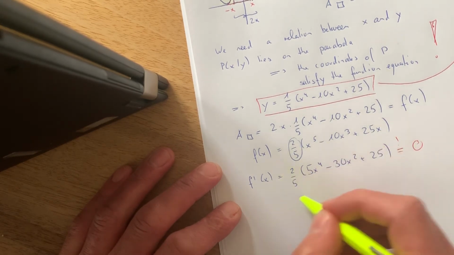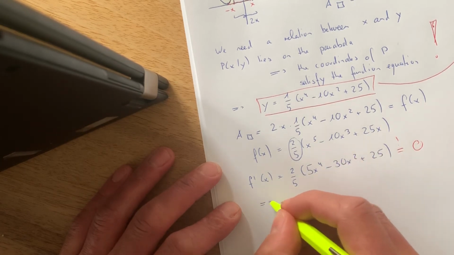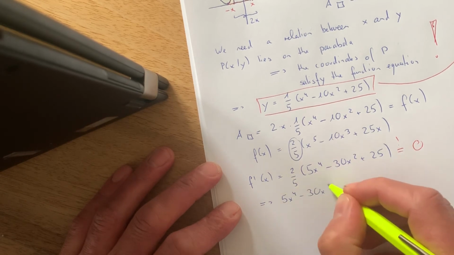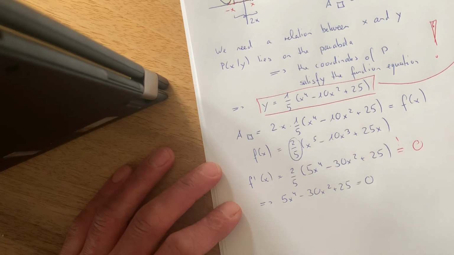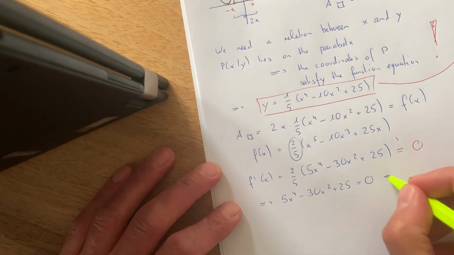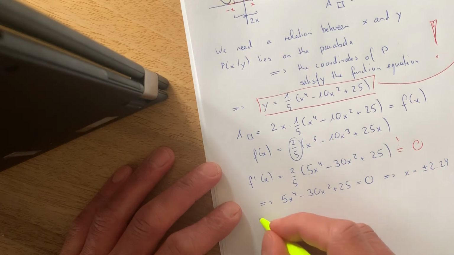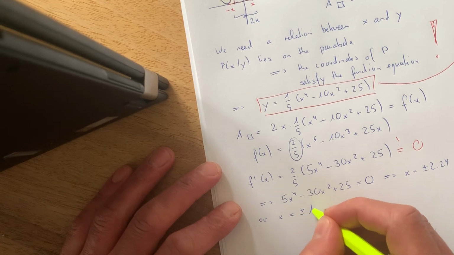If this product here is 0, then of course the second part here has to be 0. And now take your calculator and solve for x. x is going to be plus minus 2.24, or x is equal to plus minus 1.